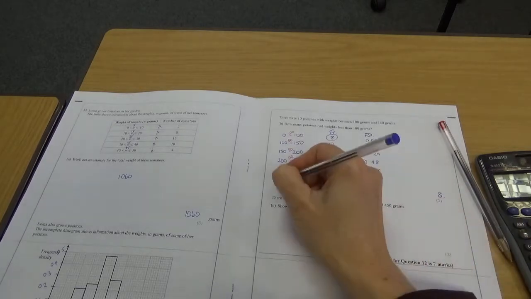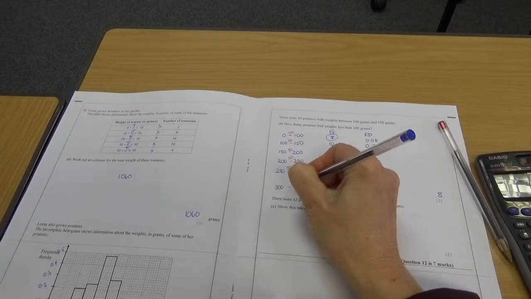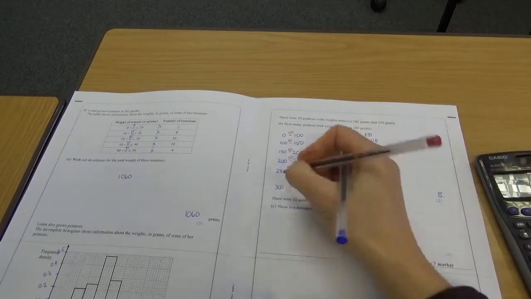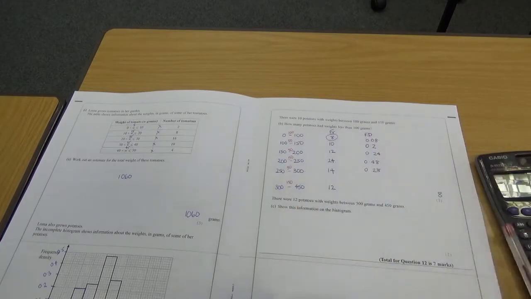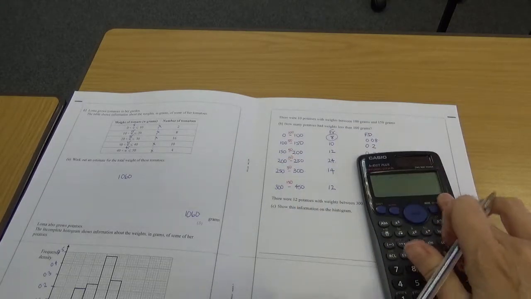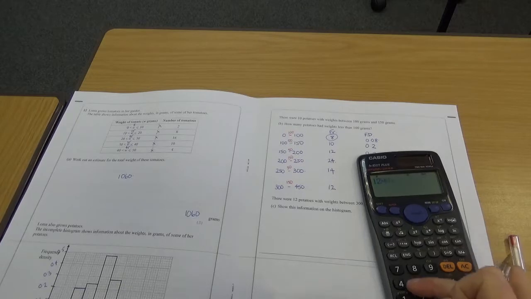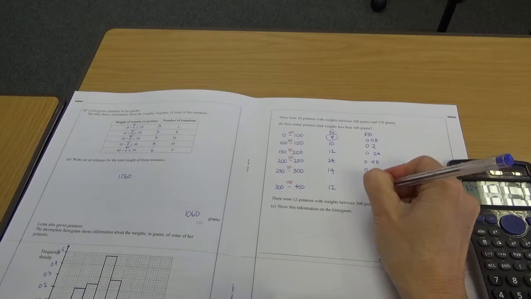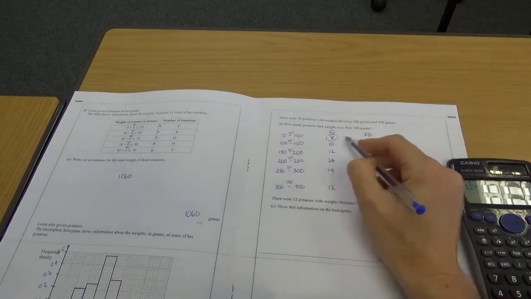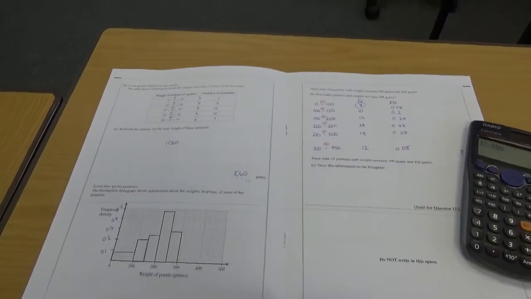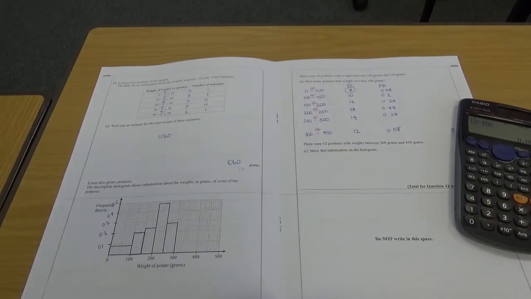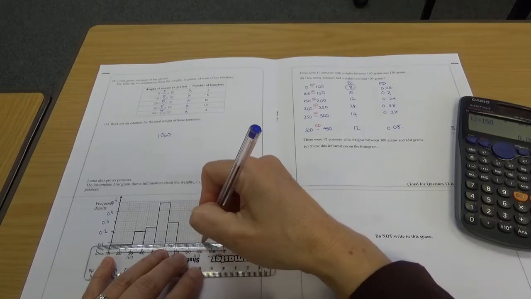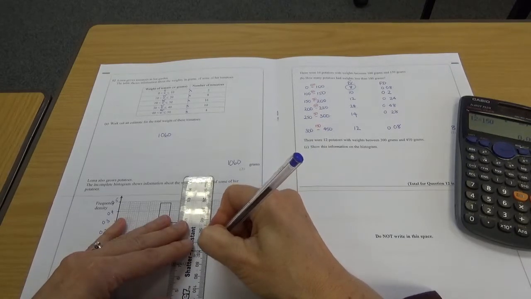Then it gives us an extra bar. 300 to 450 is 12. Group width now is 150. 12 divided by 150 is 0.08. So that's the same height as the first bar. So we can come back to our graph. 300 to 450 at 0.08.